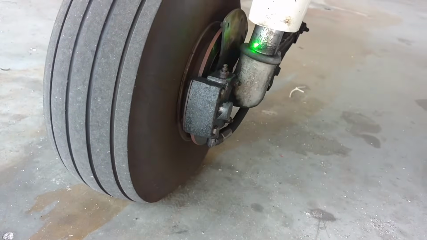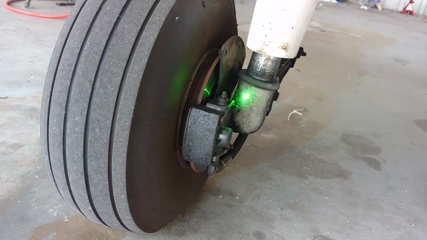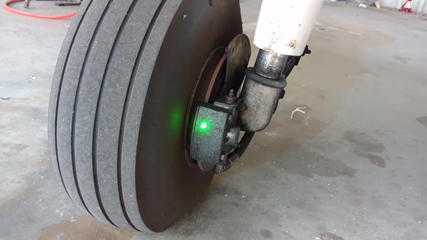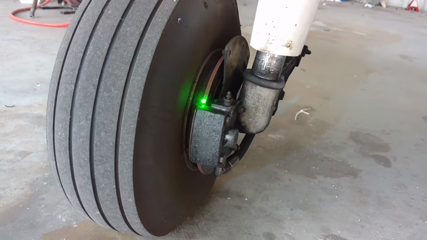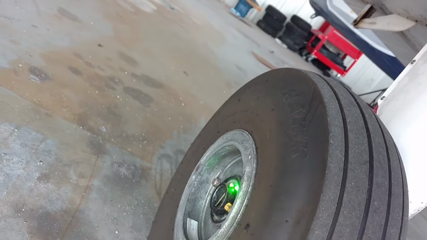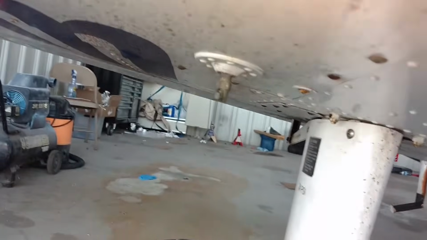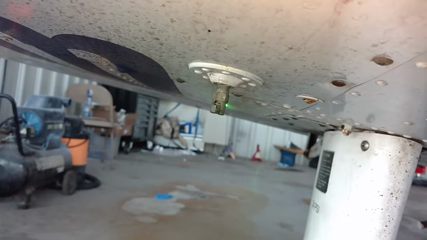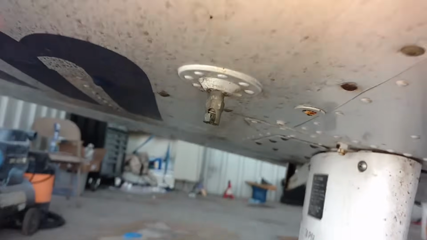So here we have our strut. That strut is kind of like a shock absorber for when we're landing. We have our caliper for our brake. We have our disc or rotor, brake disc, brake rotor there. And of course our tire and our wheel assembly is this metal part. The rim we call our wheel. We have a fuel sump. So that guy right there is our fuel sump.